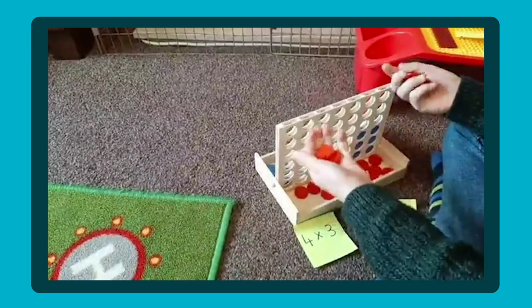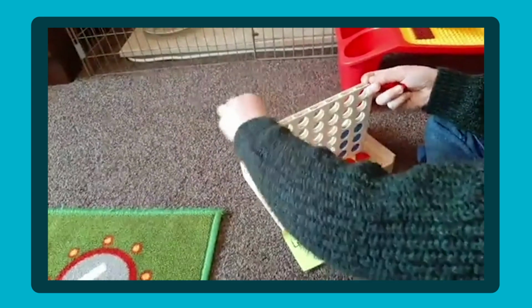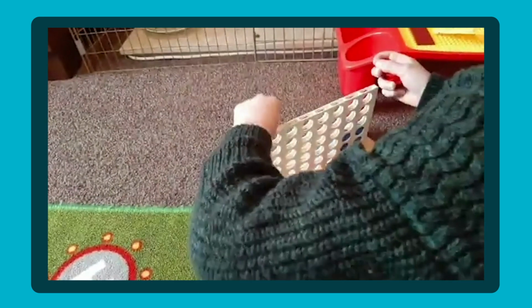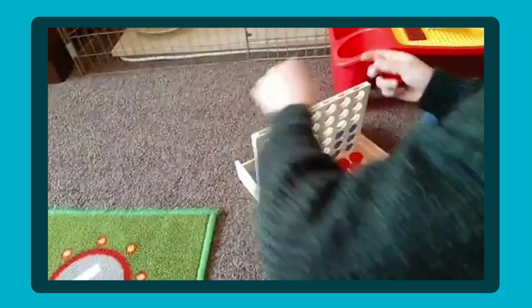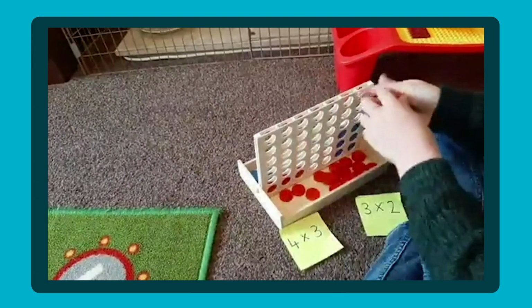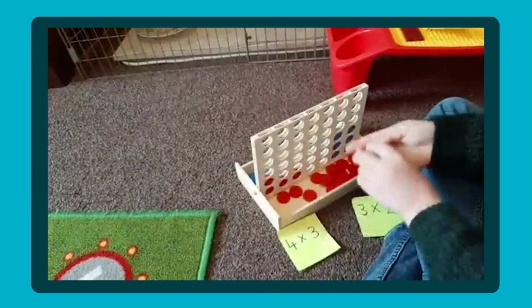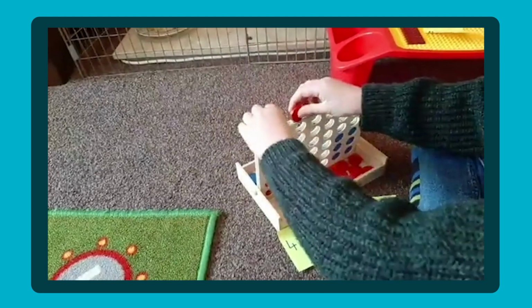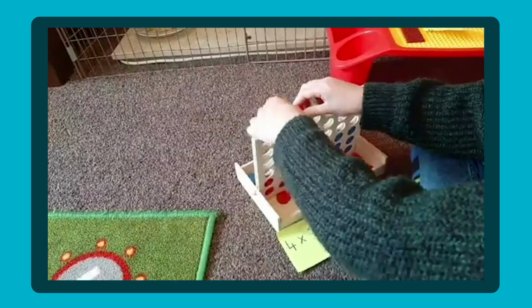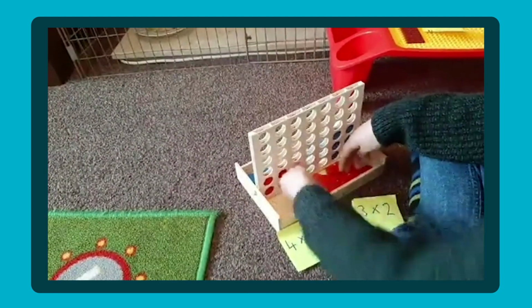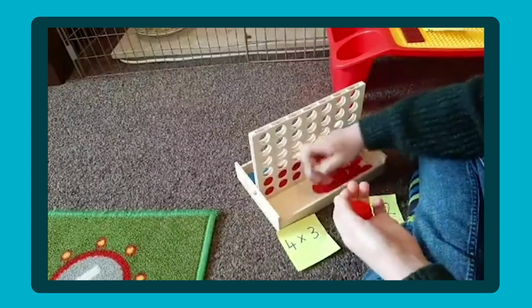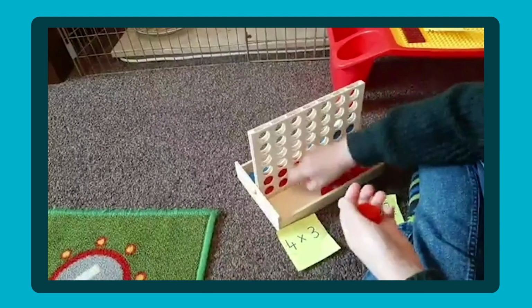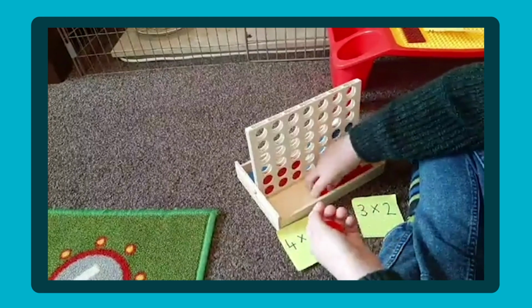I think this might be enough. Okay, so start it from that side. So how many do we have in a row, Noah? 3. 3. Keep going. I think I was a bit wrong. That was not enough. Well, all I need to get is 2 more or 3, don't I?